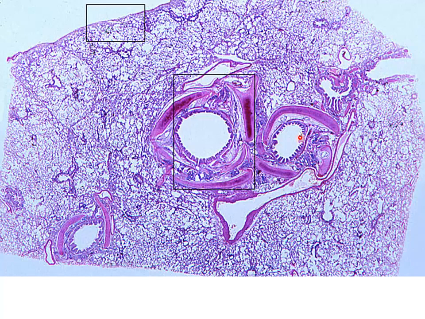Here we have a bronchus. Here we have one, we can still see the cartilage. So this is also going to be a smaller, but still an intrapulmonary bronchus.